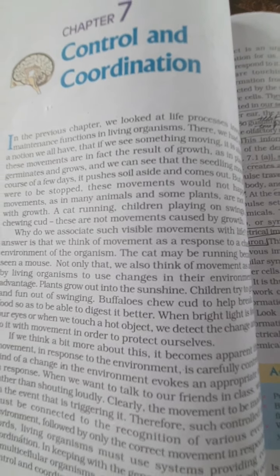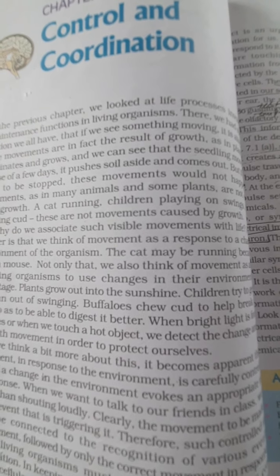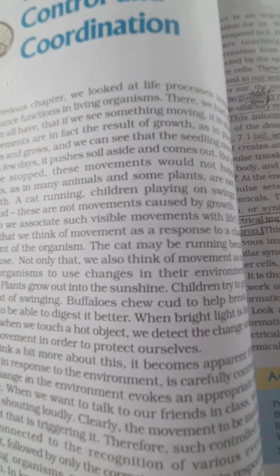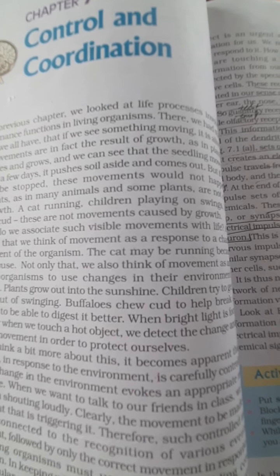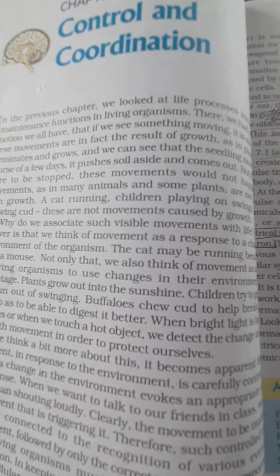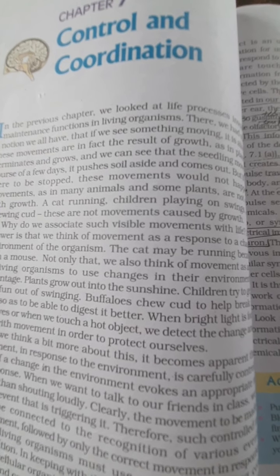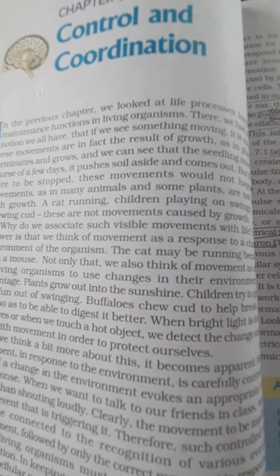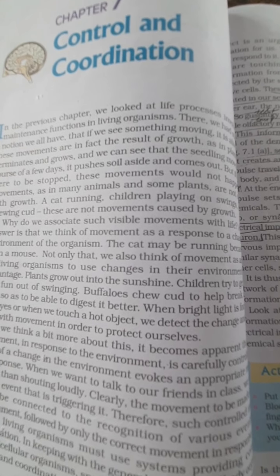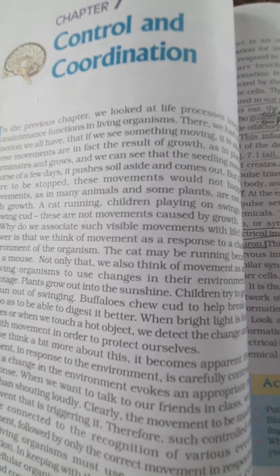Yes, there are two important systems which are responsible for control and coordination in animals. Number 1, nervous system, which consists of brain, spinal cord, and a large number of nerves. Number 2, endocrine system, also called hormonal system, which consists of different glands which secrete different hormones. So, the nervous system and endocrine system help in control and coordination in animals.